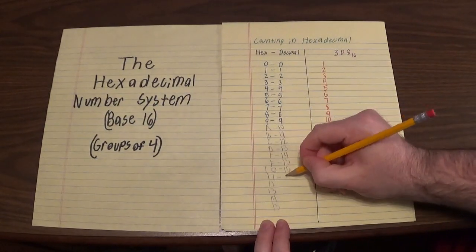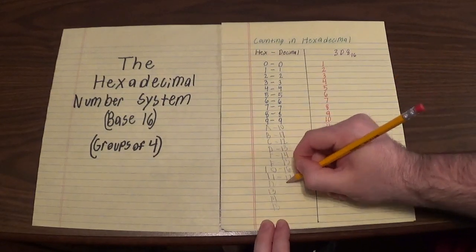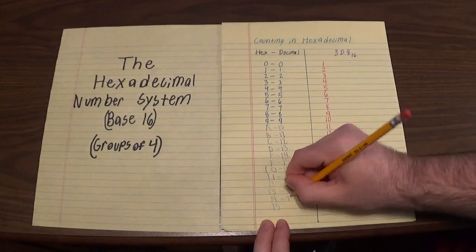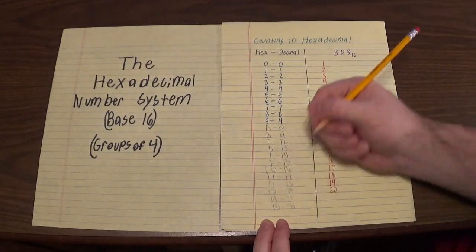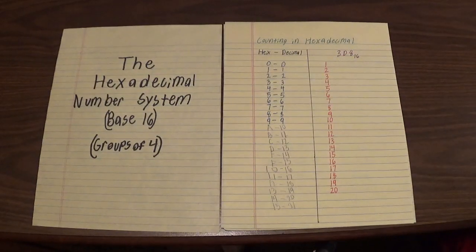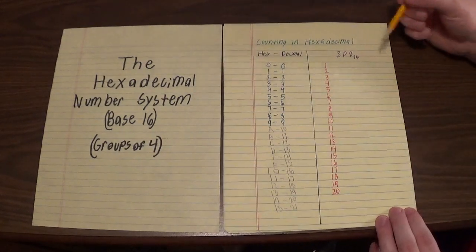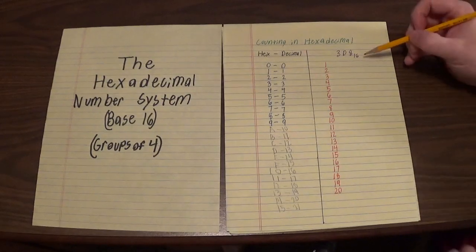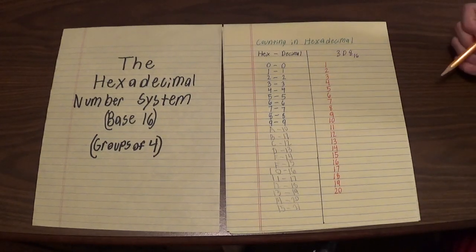Comparing that to decimal would be 17, 18, 19, 20, and 21. Okay, again, don't really stress about the decimal equivalents. So what you have to know here is that with hexadecimal, you have the numbers 0 through 9 and letters A through F.